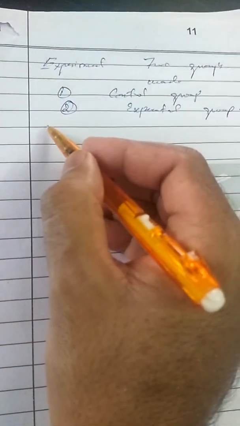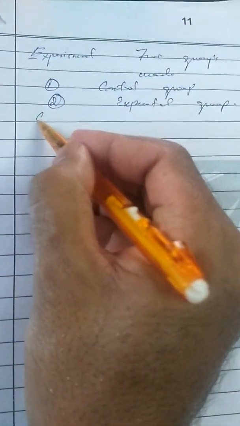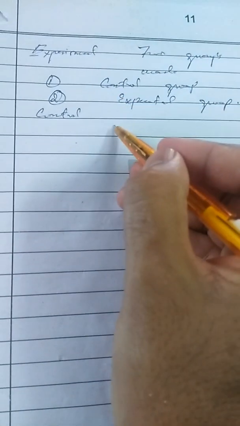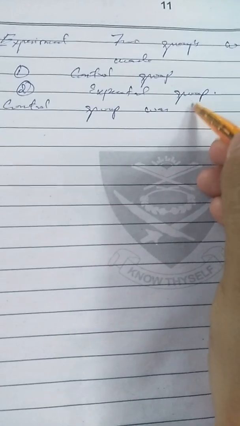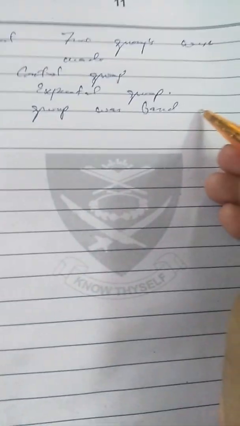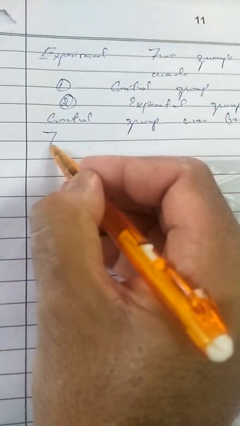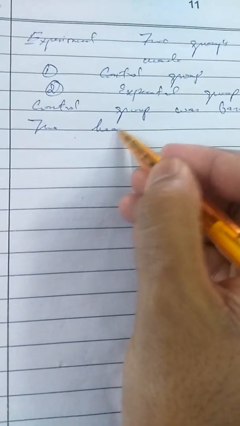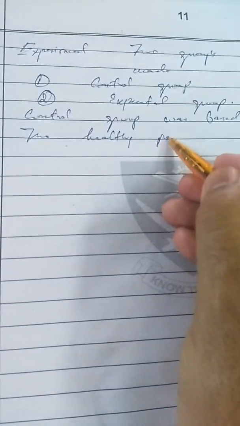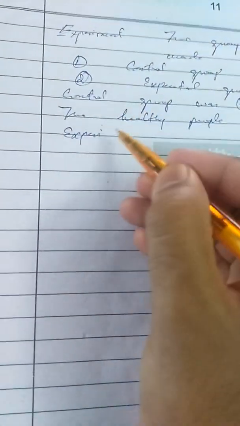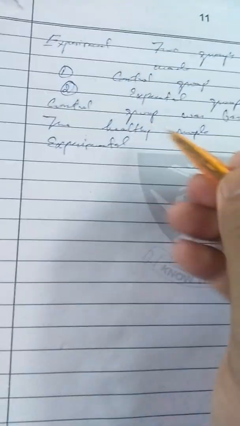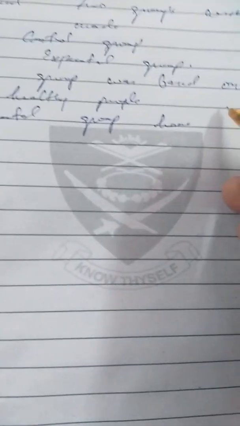The control group was based on healthy people, and the experimental group had malarial patients.